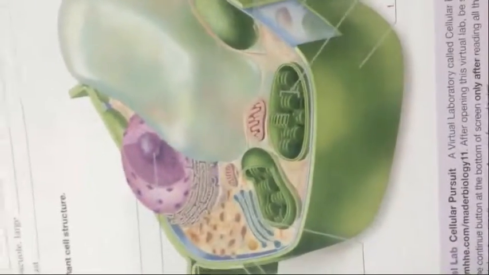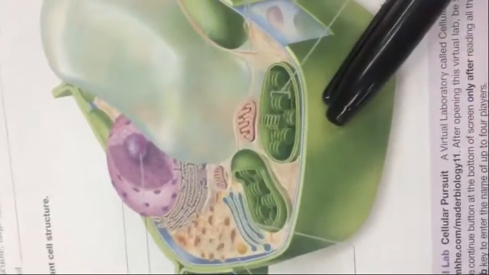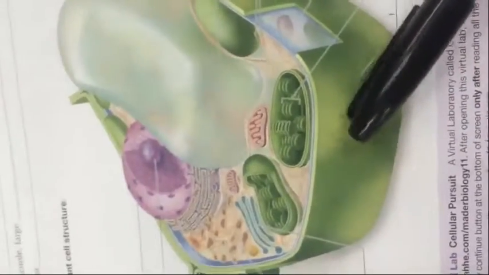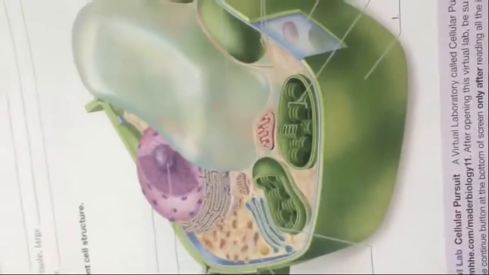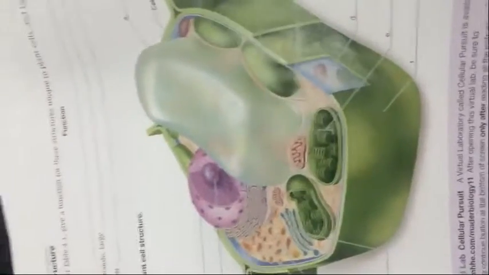So it does give the cell some rigidity and some shape to the cell. It does make it difficult for things to get in and out of the cell, however, so plant cells have some difficulties that animal cells do not.